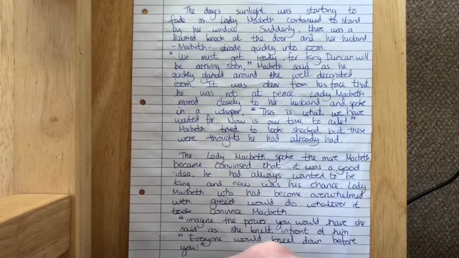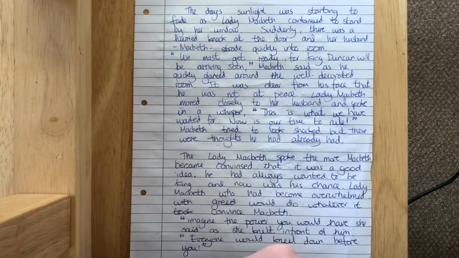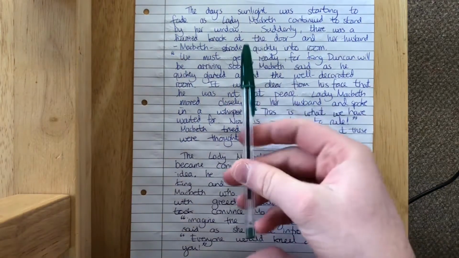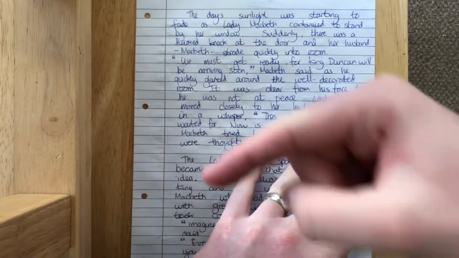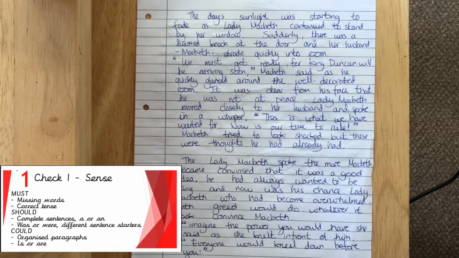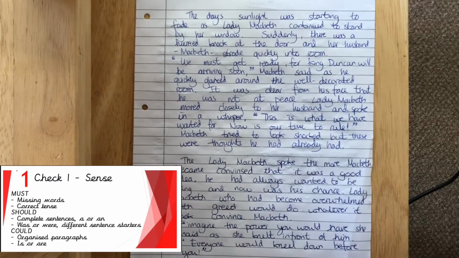So firstly, I did it in blue pen. You need a different colour pen. If you've got purple, which you'd use in school, that would be amazing, but I fully appreciate that most of us haven't. I haven't, so I'm going with my green pen. So check 1 is going to come up here, and check 1 is all about checking that it makes sense. So we're going to read through, we're going to check that we've got any missing words, that it's all in the correct tense, that all of our sentences are complete and a or an are used properly, was and were used properly. And then I'm going to check that I've started paragraphs in the right places.